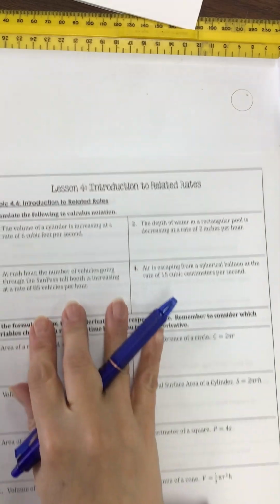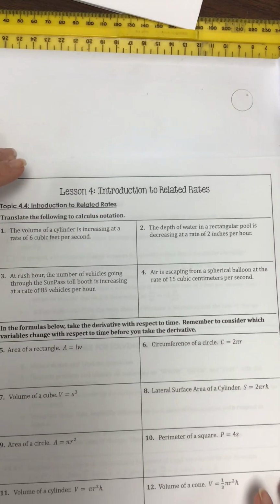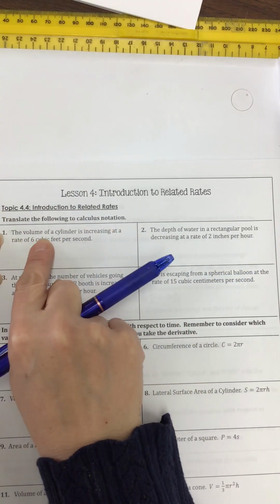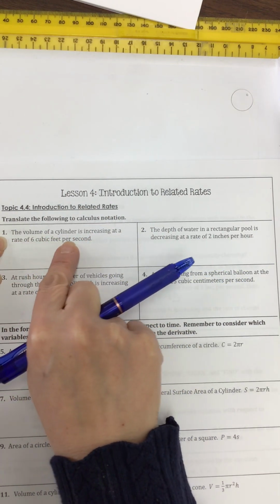Okay, 5-4. We're only going to look at the intro first. So, translate the following into calculus notation. The volume of a cylinder is increasing at a rate of 6 cubic feet per second.